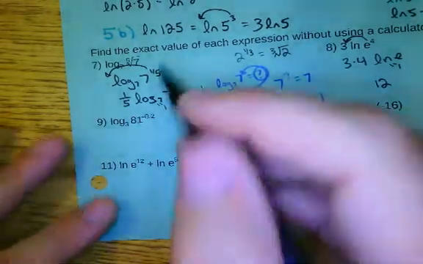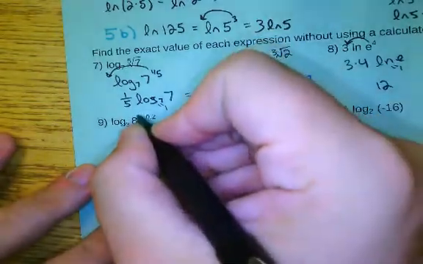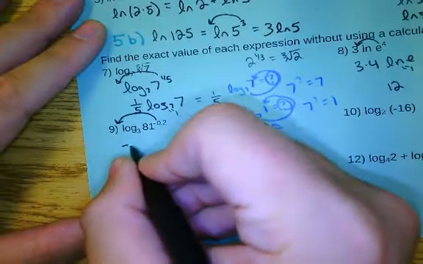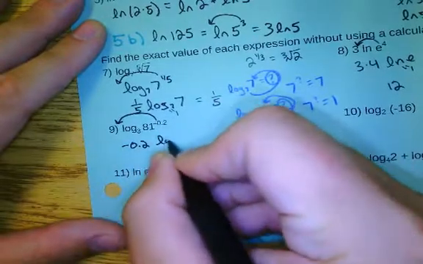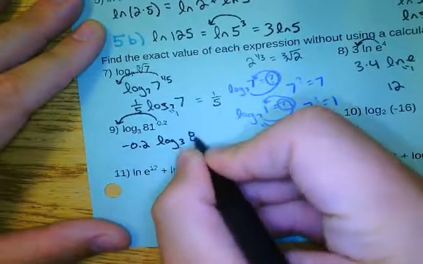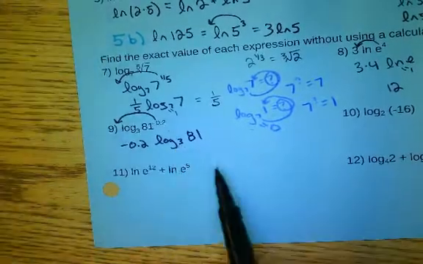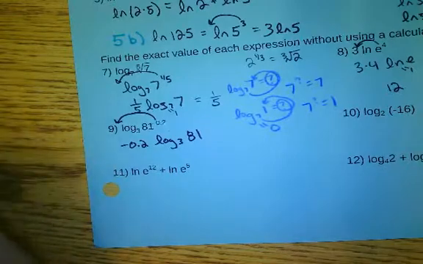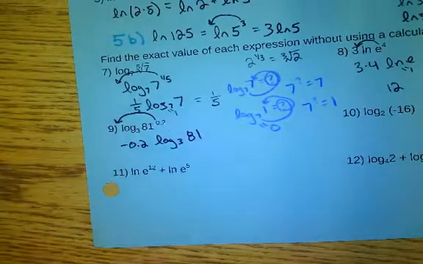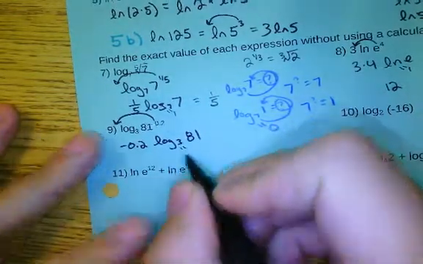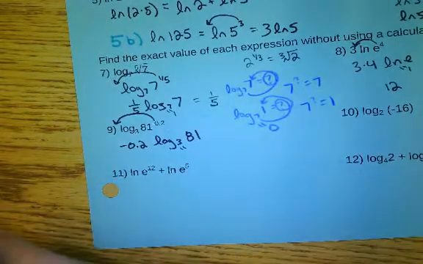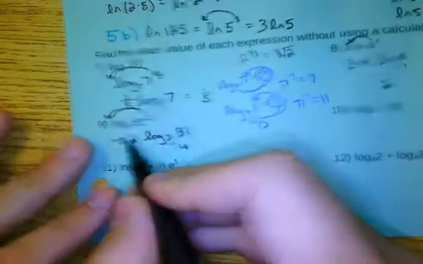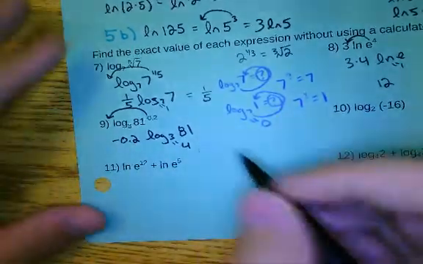Okay, number 9. What's the first thing you do here? Fall down, says Luke. Okay, fine. Let's take that thing and let it fall down. We need to evaluate 3 to the 81. So that's 3 to the what gives you 81? What number is that? 3 to the what power gives you 81? It is a 4. So what's negative 0.2 times 4?